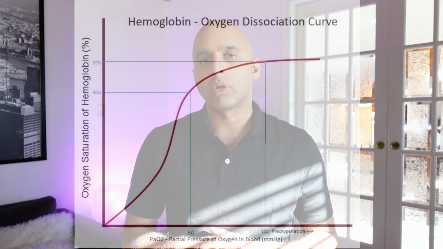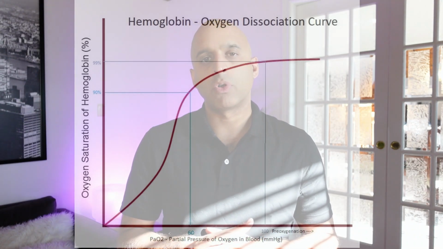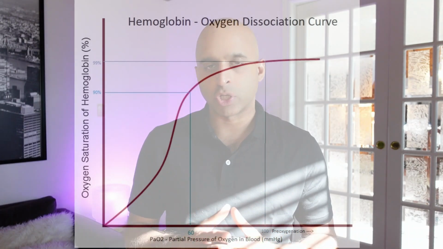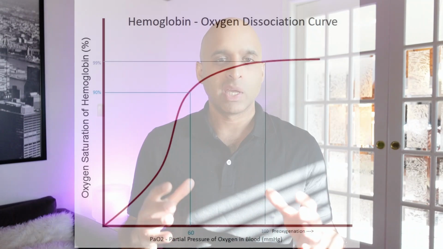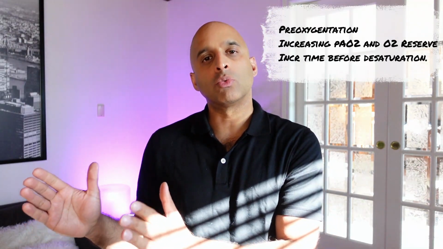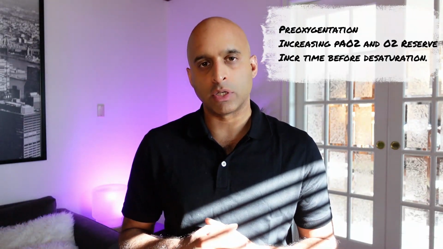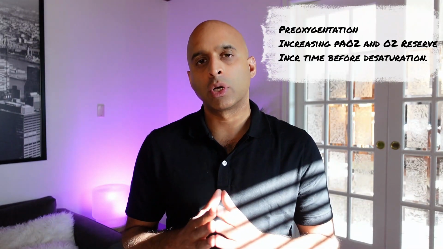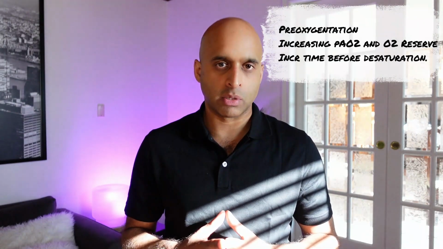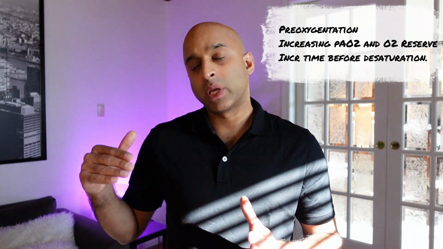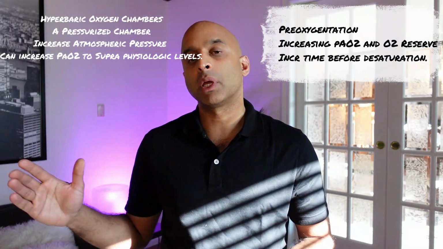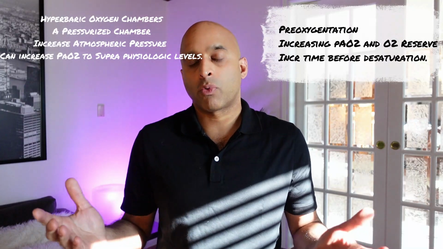Now, what happens further down on the y-axis? So if we're moving further along the PaO2 scale, well, now we're getting into an area where we're actually pre-oxygenating. So this is where anesthetists like to live, I guess. In the OR, they will often pre-oxygenate a patient before intubating their patient. This gives a reserve, a PaO2 reserve in the bloodstream before the patient starts to desaturate, and is therefore a very important strategy during intubation to buy some time to prevent desaturation and adverse consequences in the patient. Going even further than that, it's possible to put a patient in a dive chamber and increase atmospheric pressure to increase PaO2. And in those cases, PaO2 can reach 3,000 or 4,000 perhaps.